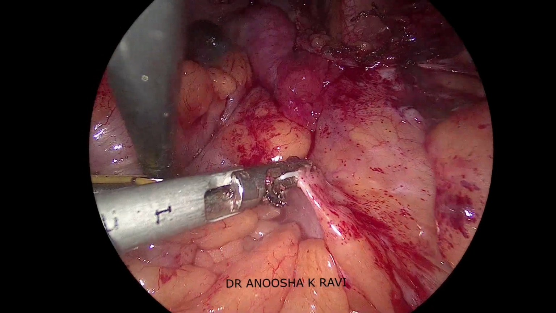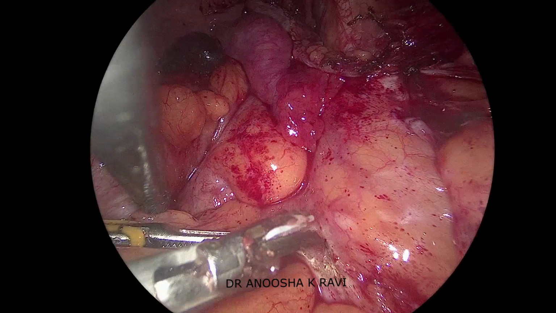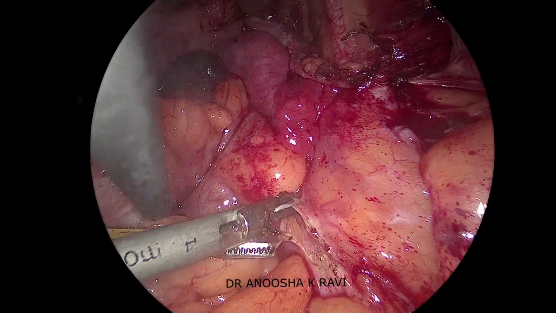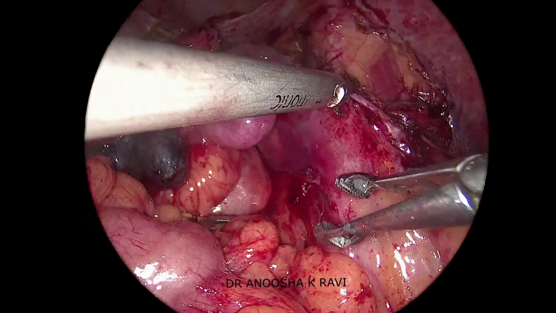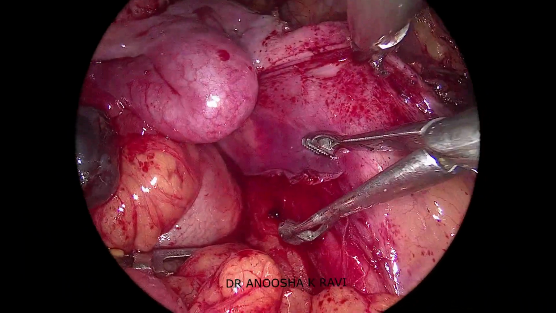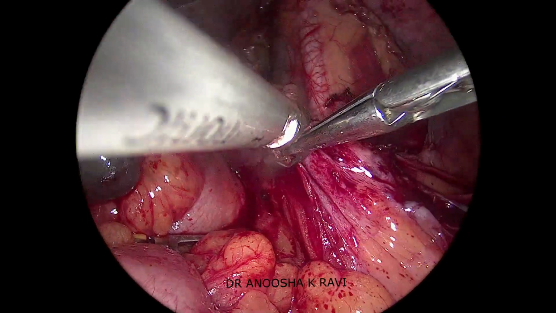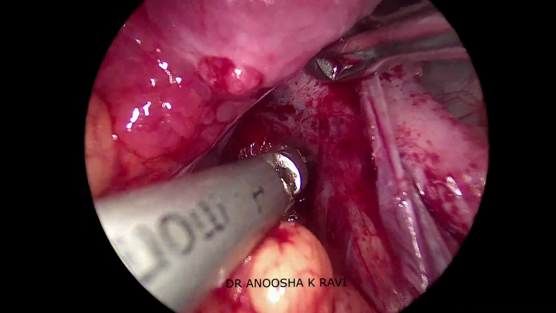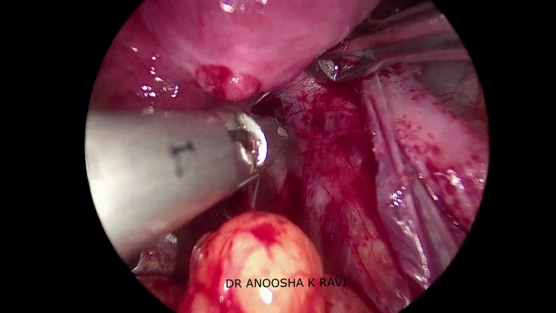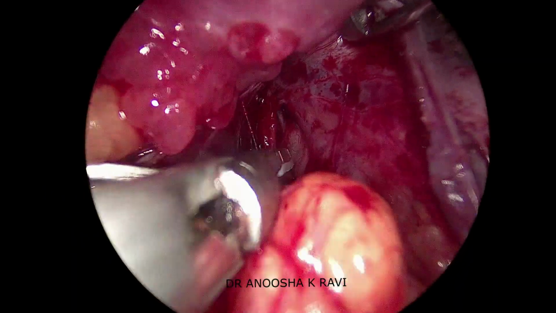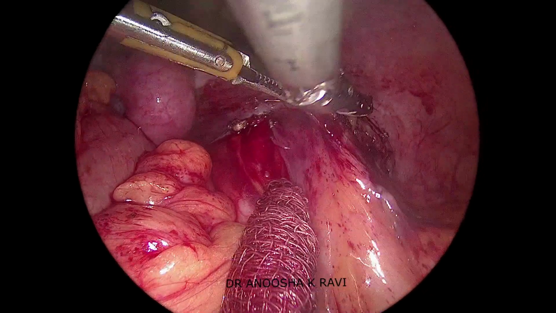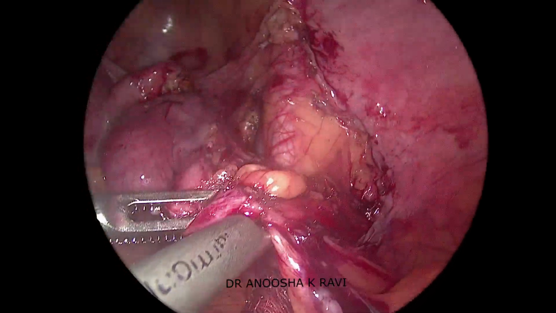Next is dissection in the lateral pararectal space to do ureterolysis. The peritoneum is lifted, ureter is identified by its peristalsis, and with blunt and sharp dissection, ureterolysis is begun. With ureter in the view, right infundibulopelvic ligament is isolated, coagulated, and cut.